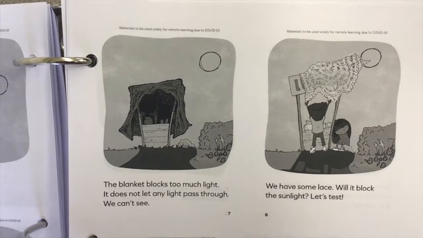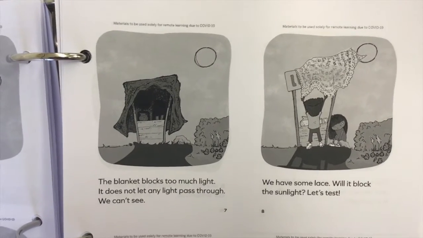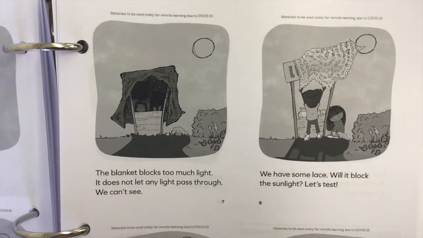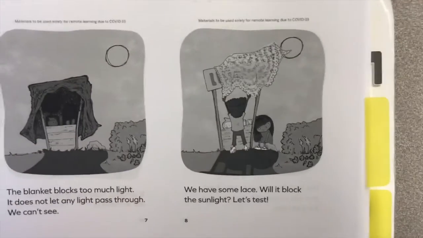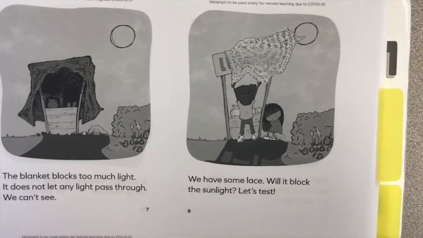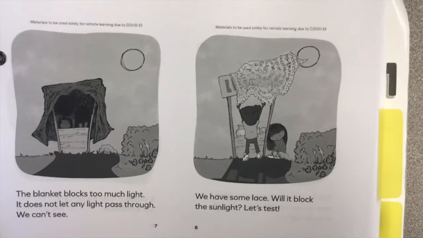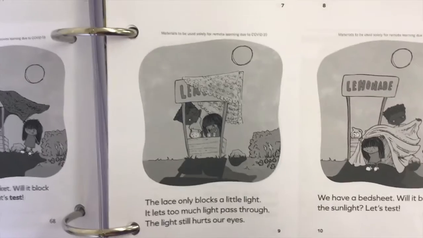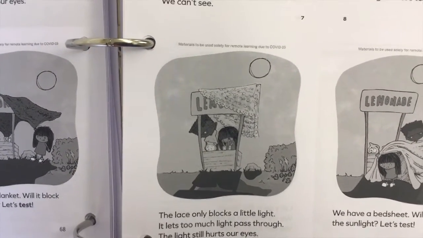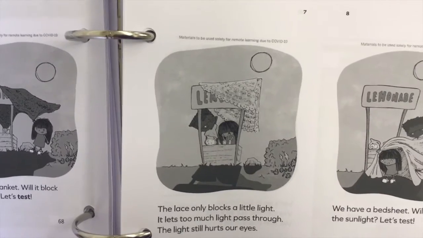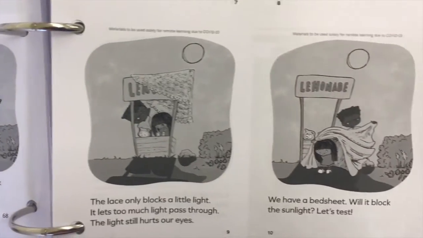The blanket blocks too much light. It does not let any light pass through. We can't see. We have some lace. Will it block the sunlight? Let's test. The lace only blocks a little light. It lets too much light pass through. The light still hurts our eyes.